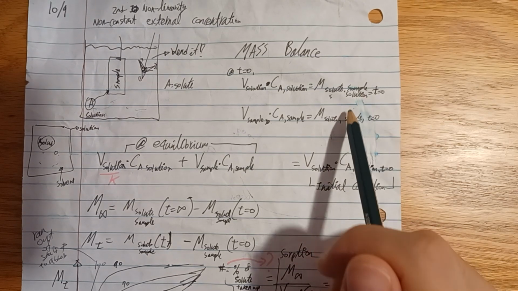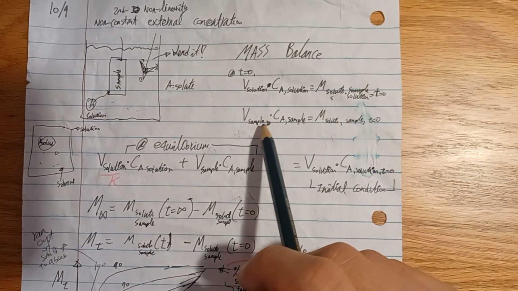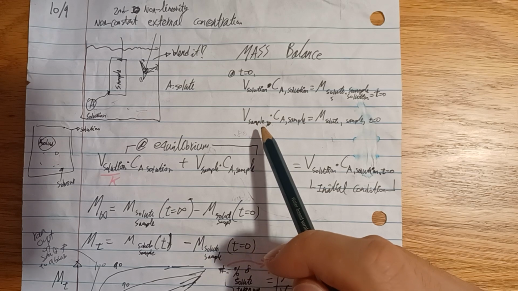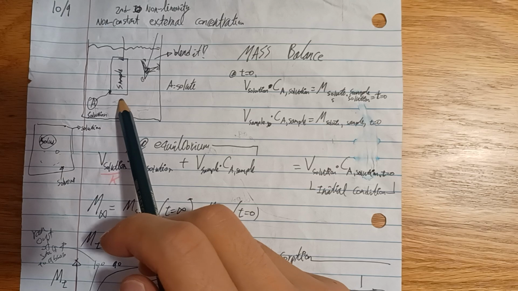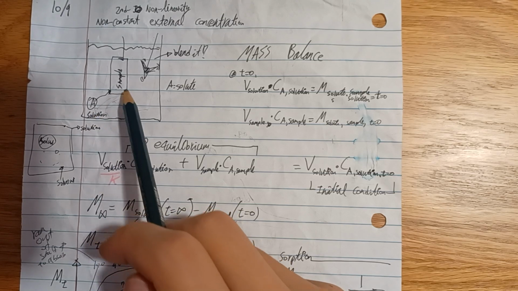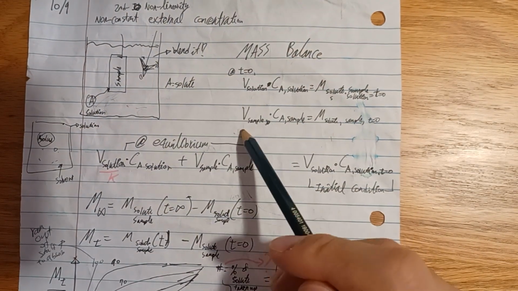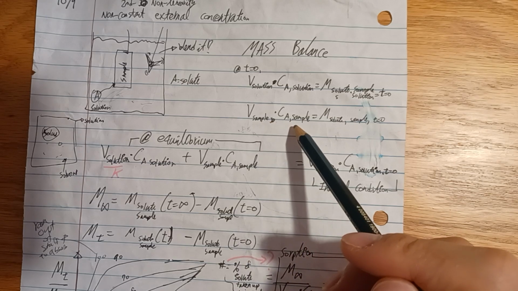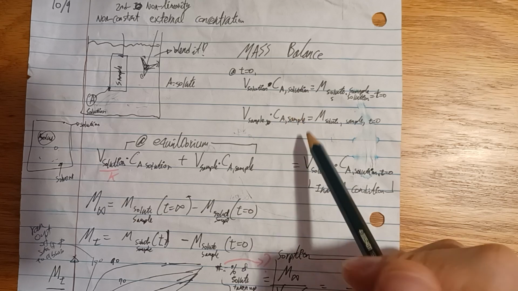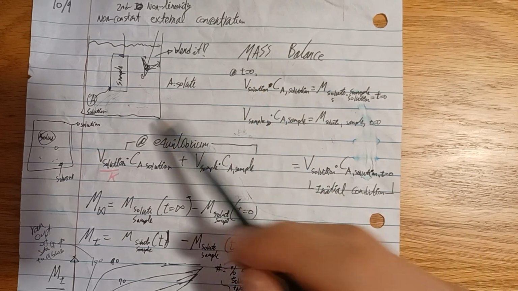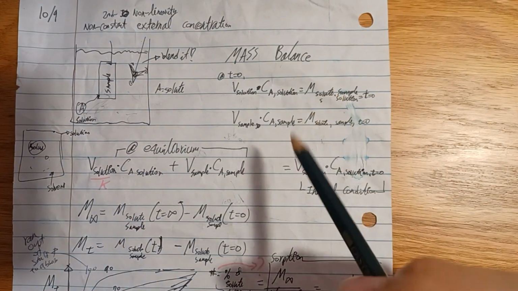actually, I'll take that back. And we have some sort of solute in the sample that's getting absorbed in the sample. So the volume of sample times the concentration of A within the sample will be equal to the mass of solute in the sample at time 0.